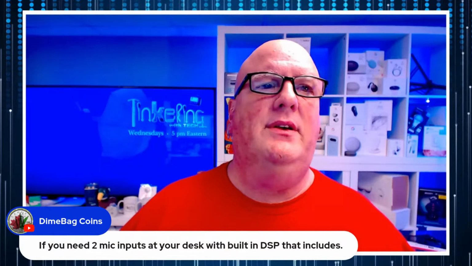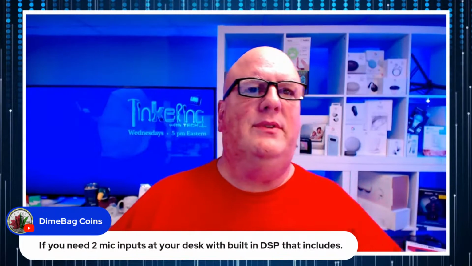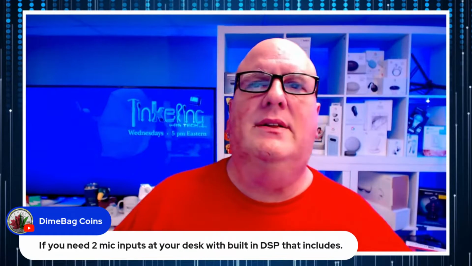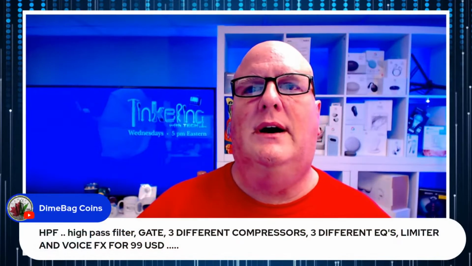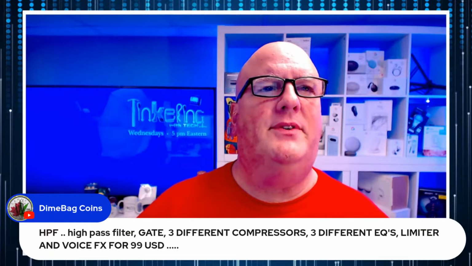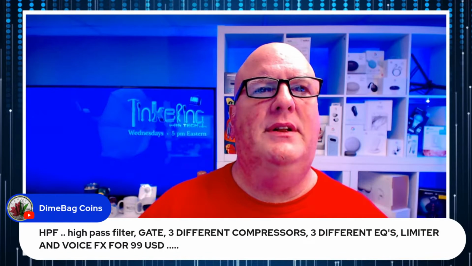Dime Bag, good to see you. If you need 2 mic inputs at your desktop with built-in DSP, that includes a high pass filter, gate, 3 different compressors, 3 different EQs, limiter, and a voice FX. Wow, look at that. How about that?